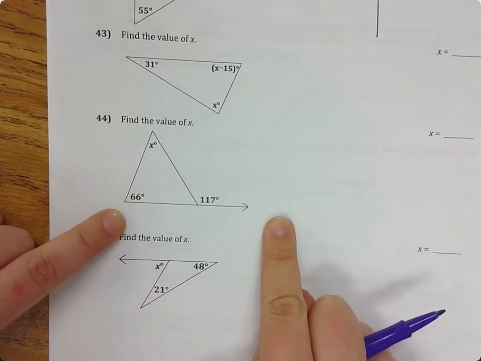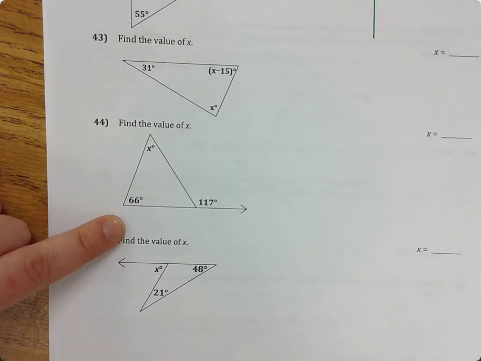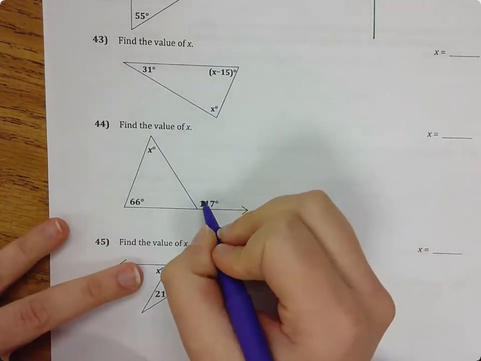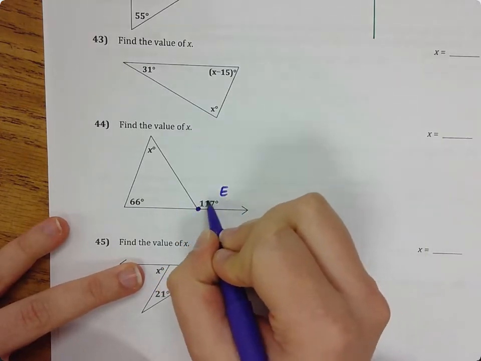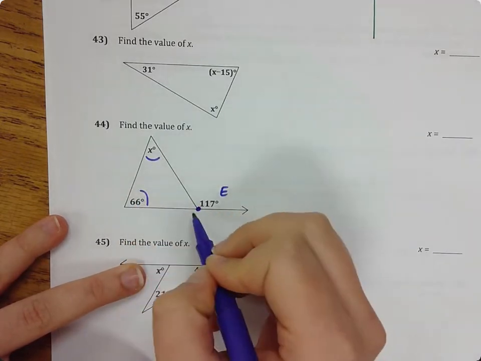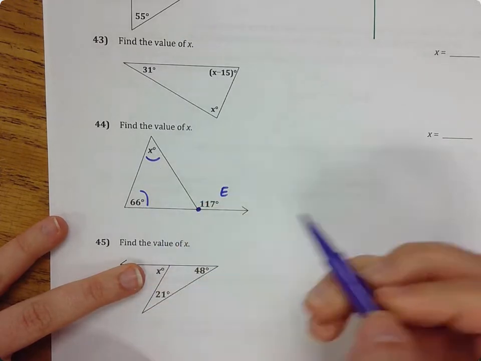Number 44, there's a couple different ways that we can solve this problem, but I'm just going to use our formula that we talked about in class. When we have an exterior angle out here on the outside of our triangle, this is equal to the sum of the two opposite interior angles, interior meaning inside the triangle.